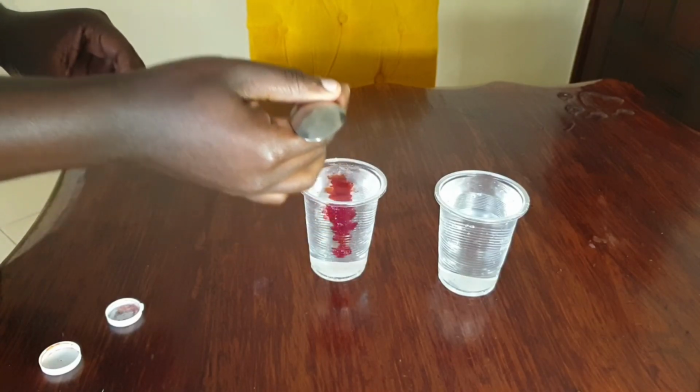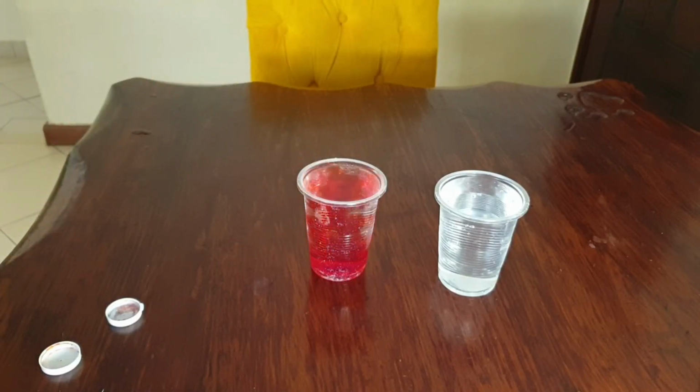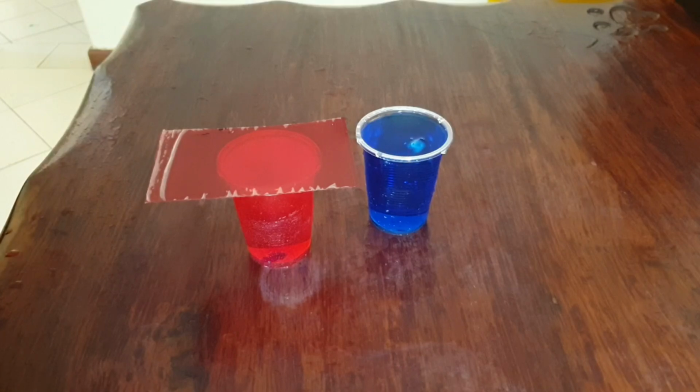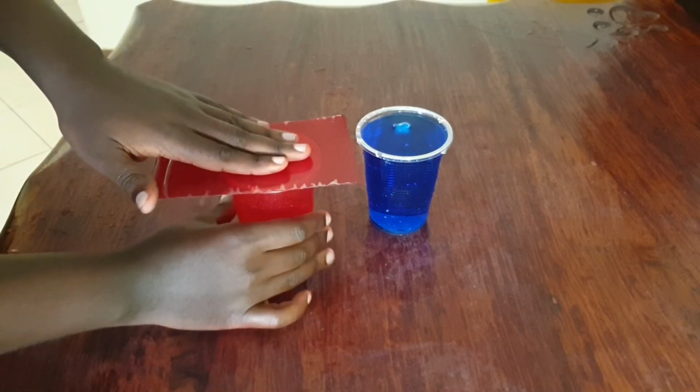Here, I have two clear cups filled to the brim with water. The one with the blue coloring has cold water, and the red one has hot water. I'll carefully invert the hot water cup over the cold one.